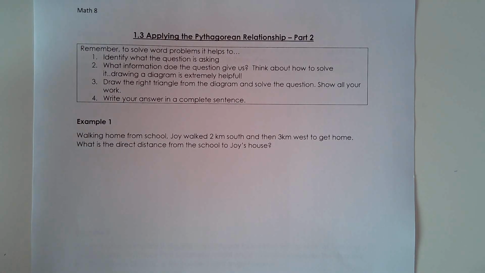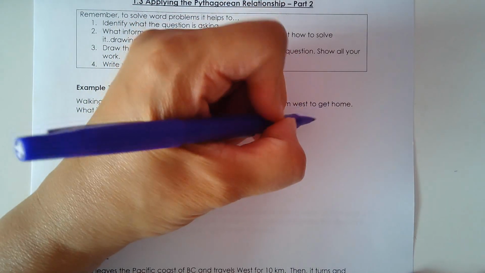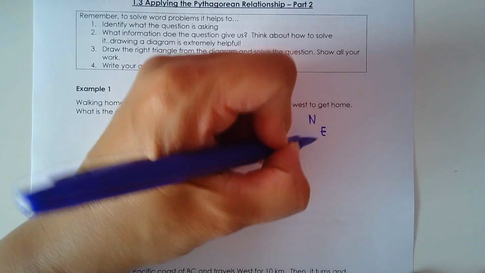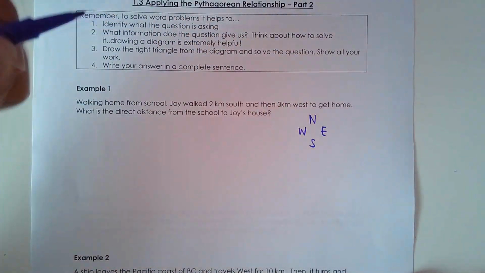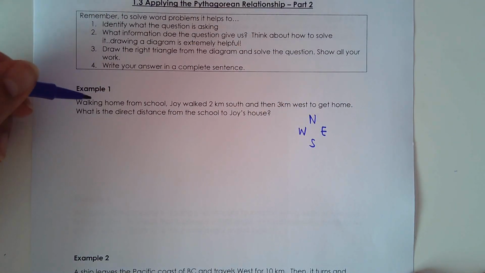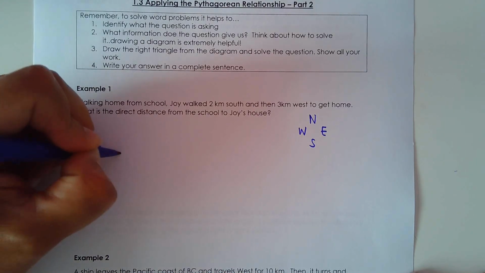So here we go. Number 1, walking home from school, Joy walked 2 kilometers south and then 3 kilometers west to get home. What is the direct distance from the school to Joy's house? So north, east, south, west. She looks like she started off at school.